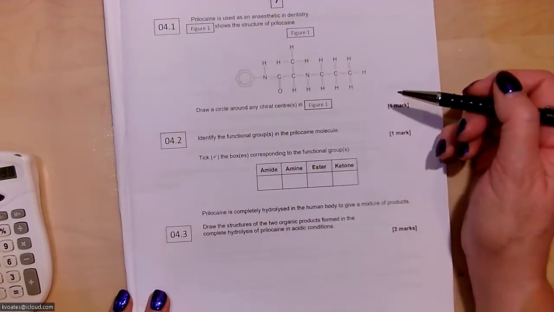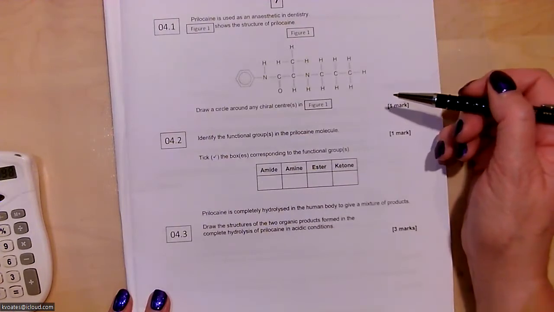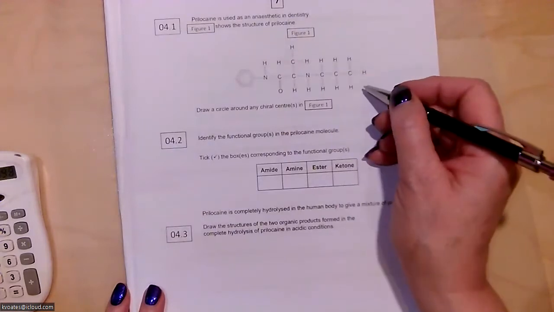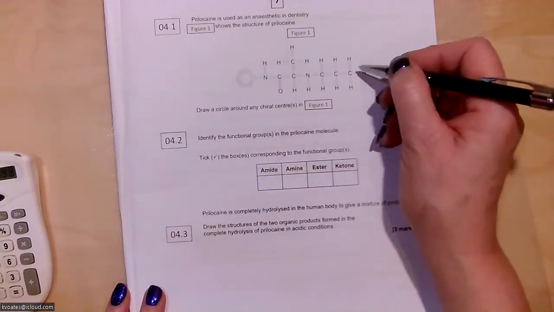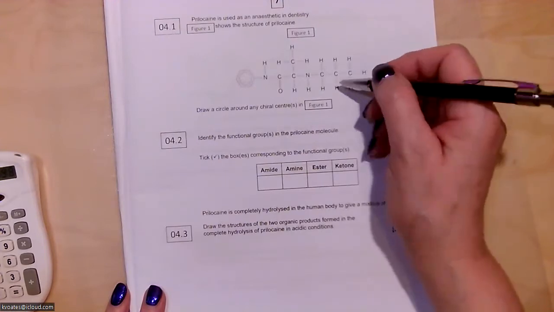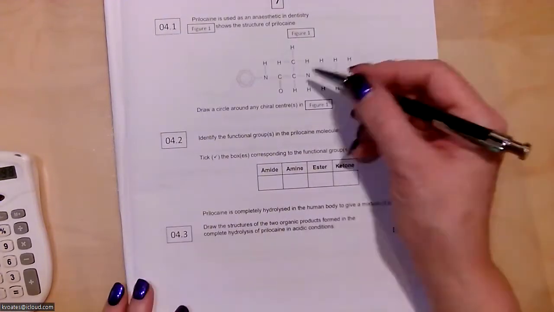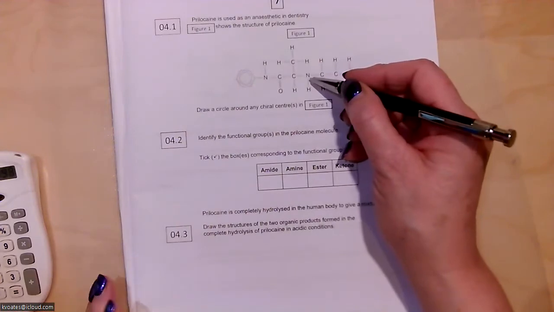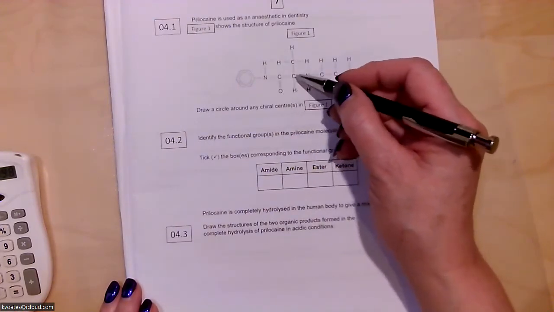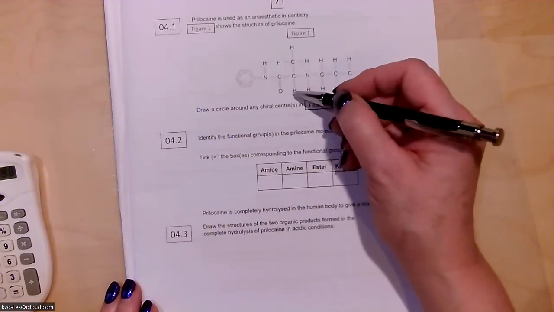So a chiral centre is a carbon that contains 4 different groups. So looking here, well, that's got 3 hydrogens, so it's not that one. That's got 2 hydrogens and 2 others, that's not that one. That one's got 2, that's not that one. It's not the N. What about this one? That's a carbon. It contains a carbon double bond oxygen. It contains a nitrogen. It contains a hydrogen.